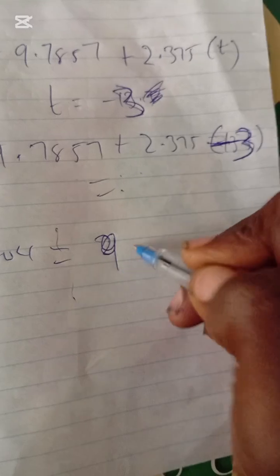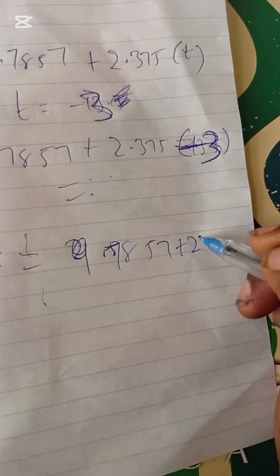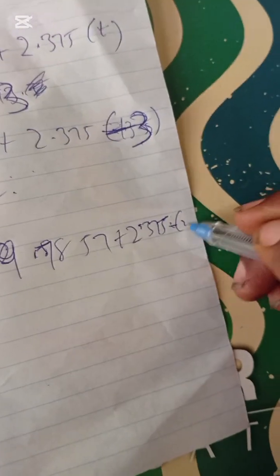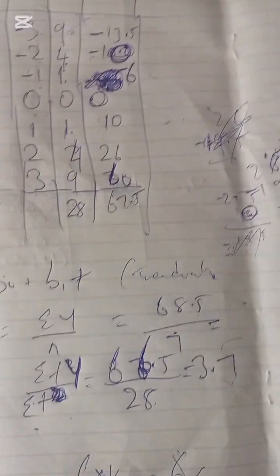If you want to go to 2004, we'll do the same thing, which is 9.7857 plus 2.375. What was the one for this one? It was 2, that was the t. Sorry, minus 2. So here becomes minus 2. And then we'll do the same thing again. We'll get our final answer. We put it for 2004. So that's how to get the trend value.